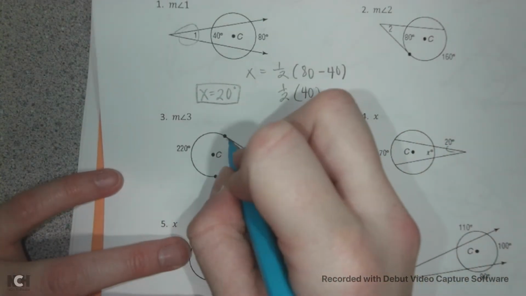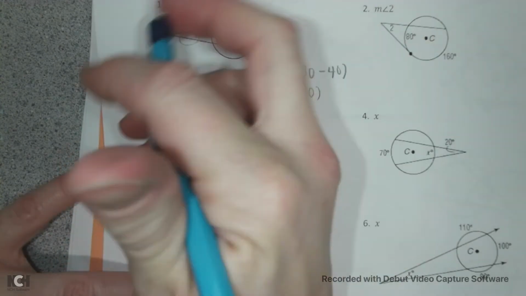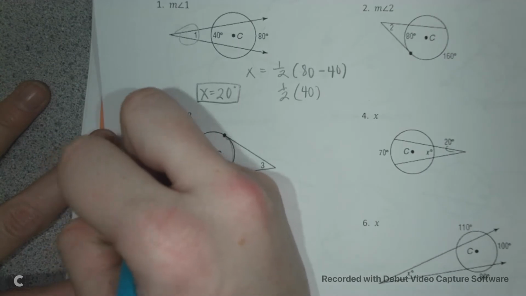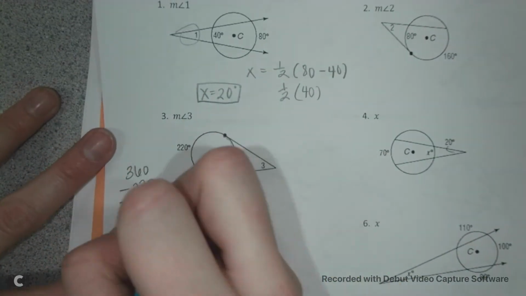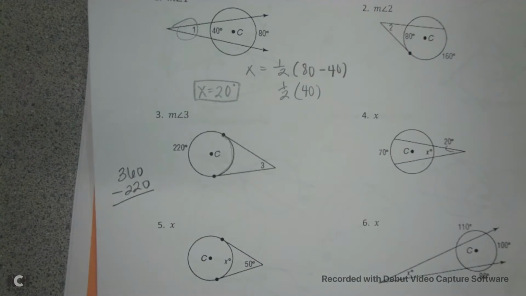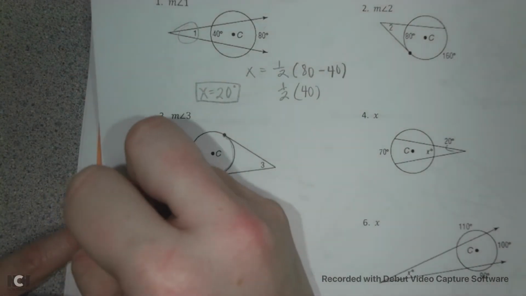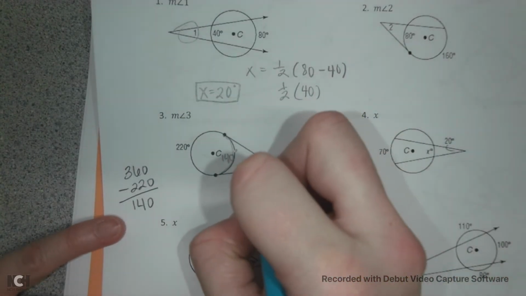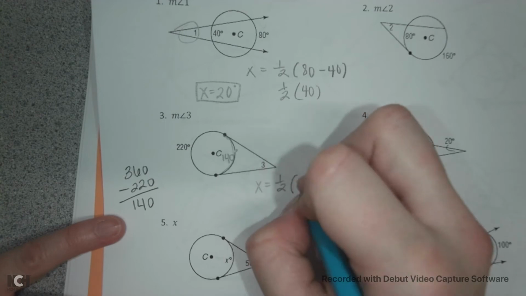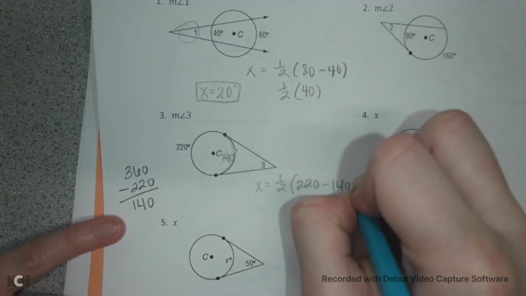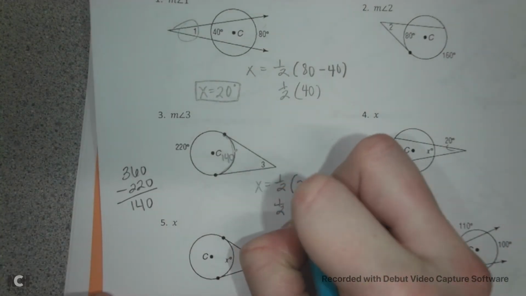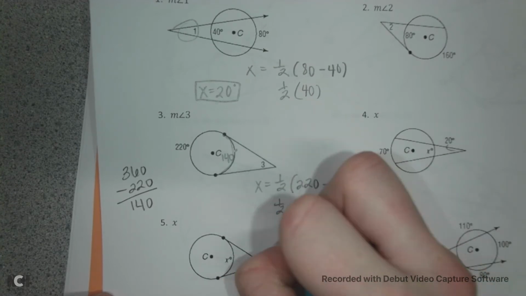Okay, so we need to figure out what this arc is. We're going to do the total measurement of a circle, which is 360, minus this outside arc. So 360 minus 220 is 140, because I have to know what all of these equal. Now we can set up our problem. x equals 1/2 of 220 minus 140. Well, 220 minus 140 is 80, so you've got half of 80, and that is 40 degrees.